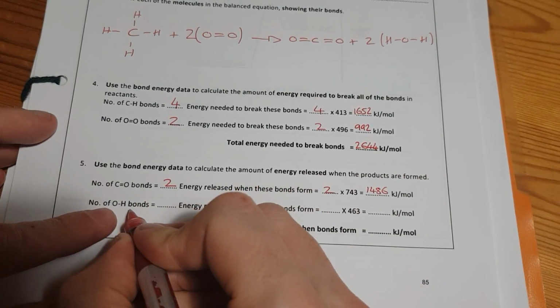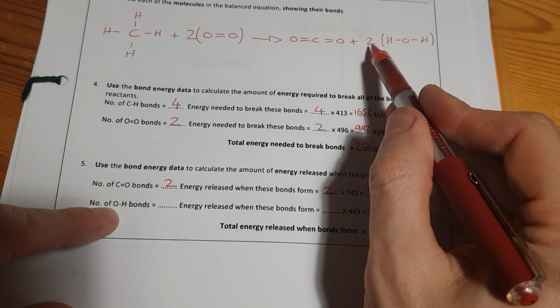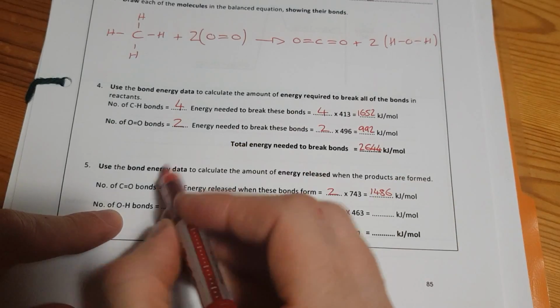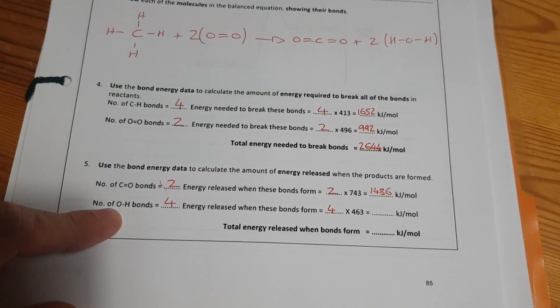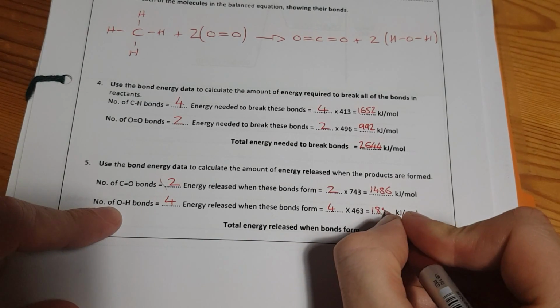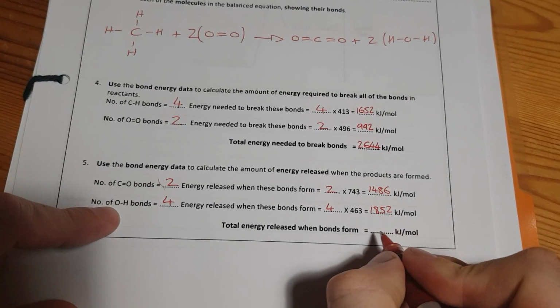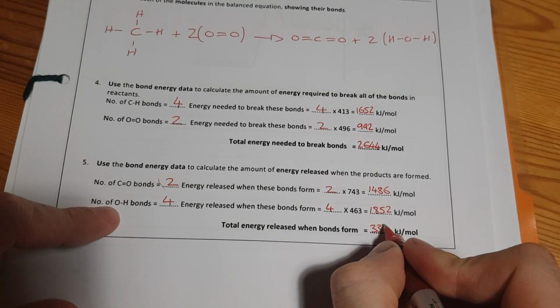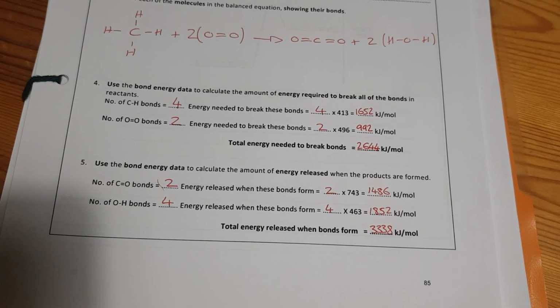And the number of oxygen-hydrogen bonds? Well, we have 1, 2 in the molecule, but we've got 2 lots of the molecule, so we've got 4 in total. And they have a value of 463. So 4 times 463 is 1852. And again, we're going to add those together, which gives 3338.